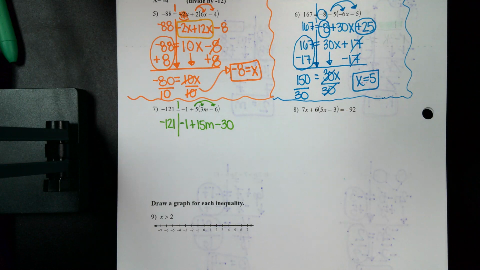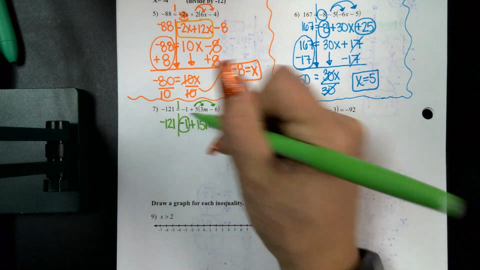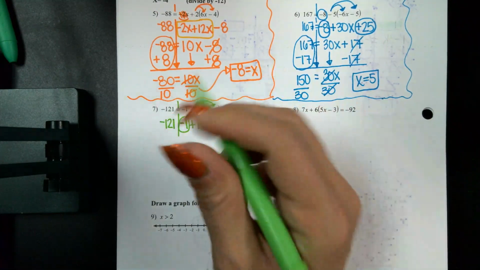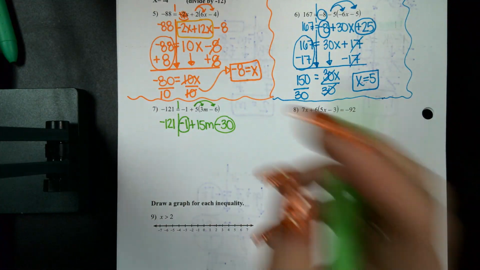Okay, then what two numbers do I put together? So -1 and -30 on the right-hand side can be combined.